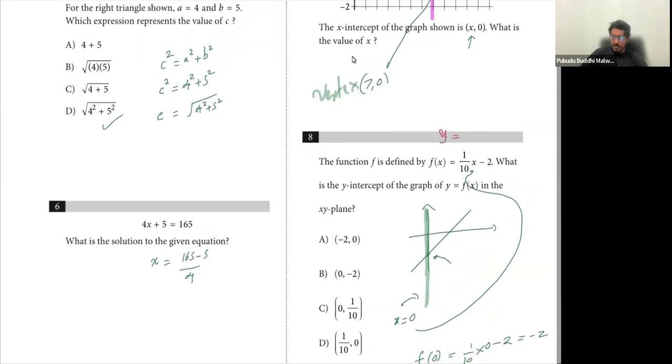Y equals mx plus b. That way, also figure out that b equals -2. Then to compute the x-intercept, here, this point, put y equals 0 and solve for x. I think you will get 20. That's it. And the slope, 1 over 10.